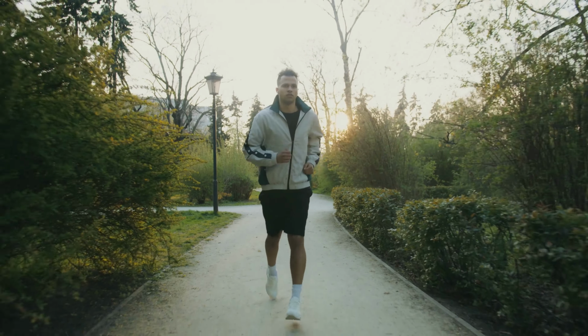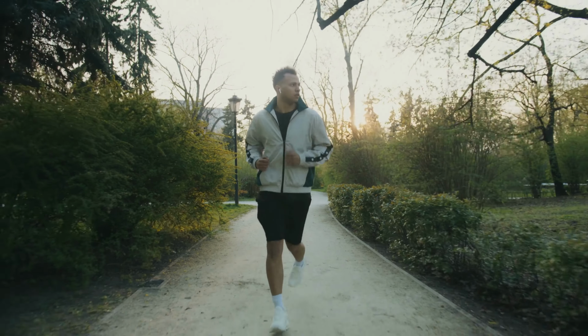Regular physical activity is another cornerstone of managing metabolic syndrome. Exercise helps improve insulin sensitivity, lower blood pressure, reduce abdominal fat, and raise HDL cholesterol levels. Aim for at least 150 minutes of moderate intensity aerobic exercise, such as brisk walking, cycling, or swimming, each week. Adding strength training exercises at least 2 days a week can also help build muscle and improve overall metabolic health.